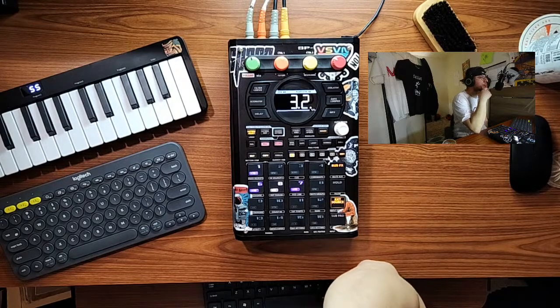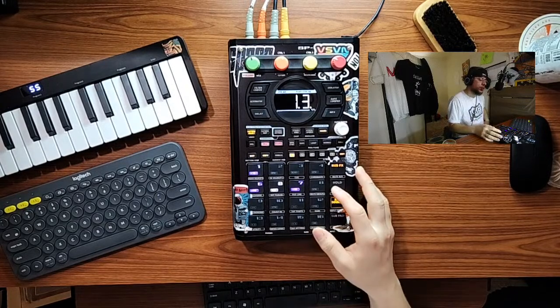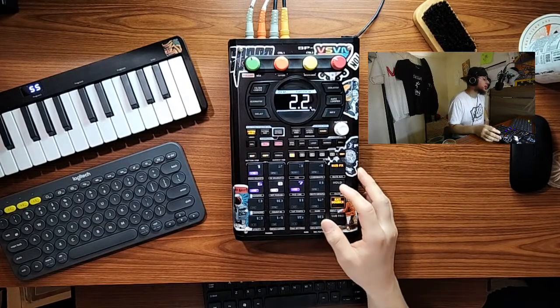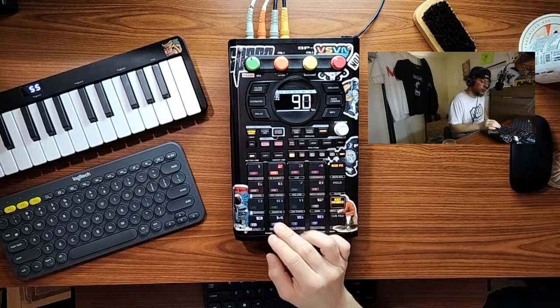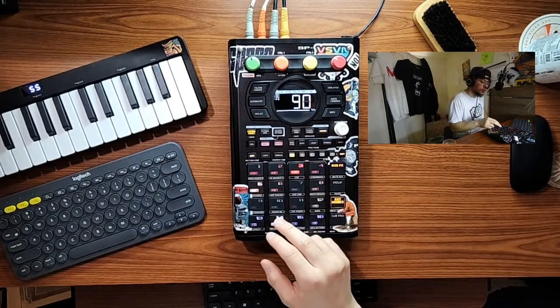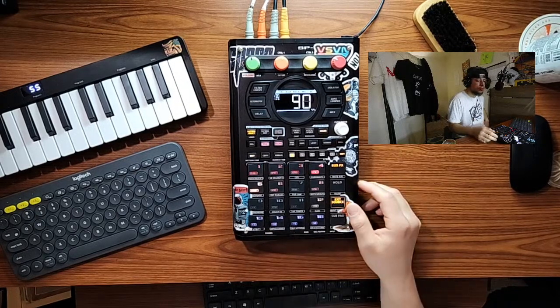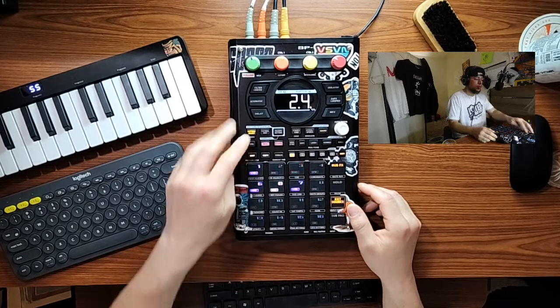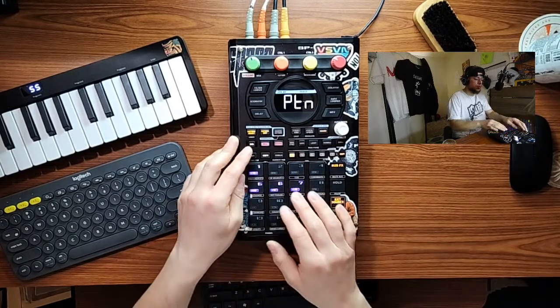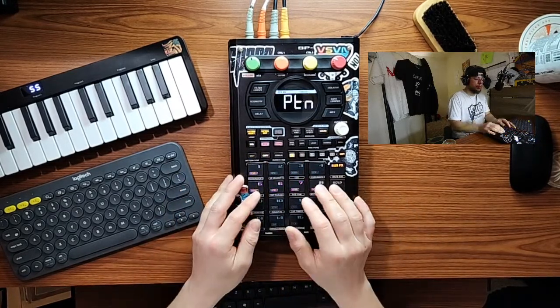Ram, what's good? It's all right. Practicing these rolls. Let me try it one more time on this one. Copy.